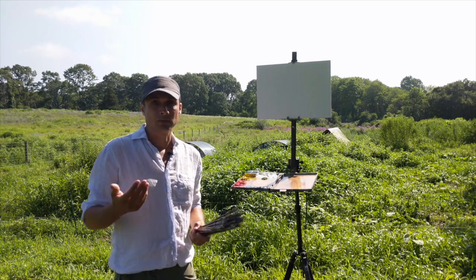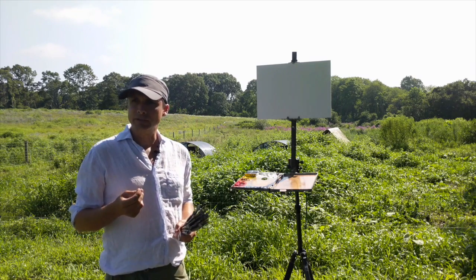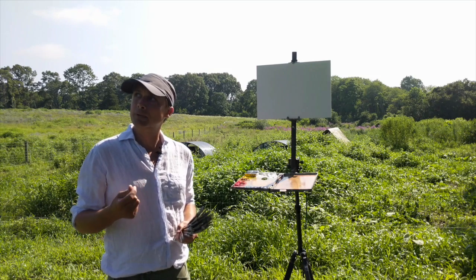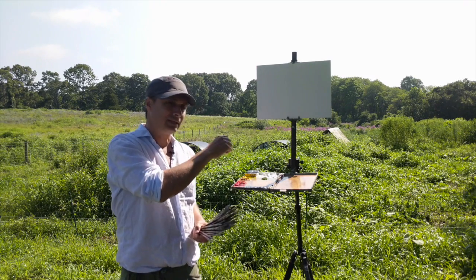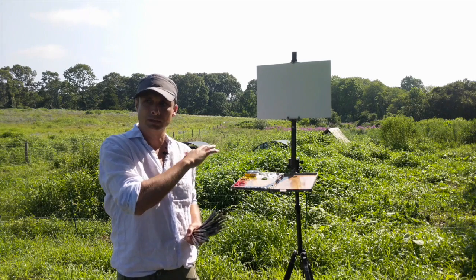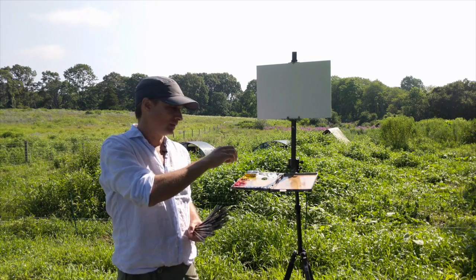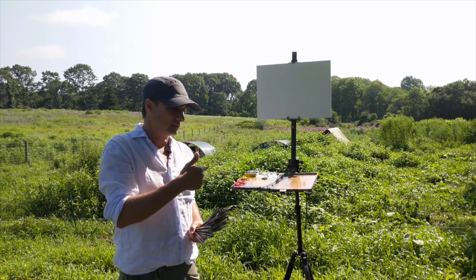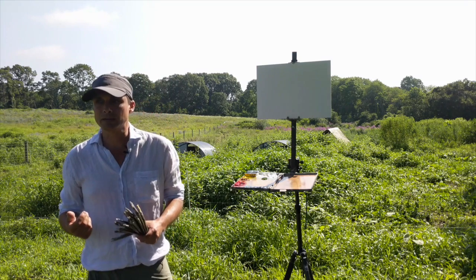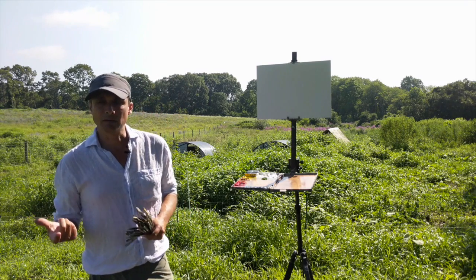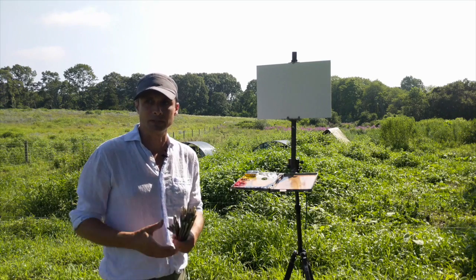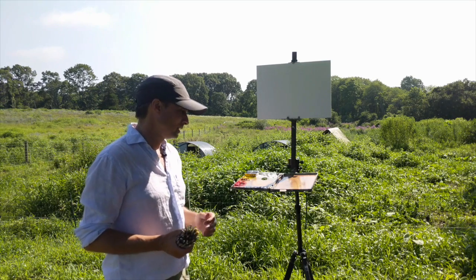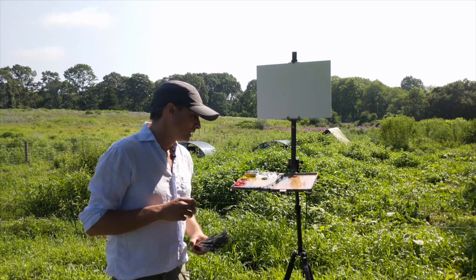What I was going to say about these student grade paints is they often put a lot of filler in them. So when I'm mixing with these student grade paints, I need to take a ton more color to change a color. If I want to dull down a green, I'll need a lot more red. So you end up using a lot more paint, and any savings you made on the original tube is lost. Obviously it depends on how much you paint, but just something to think about.